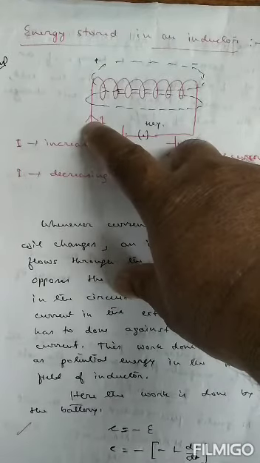Now, what is the induced EMF? Minus L di by dt. So this is the induced EMF. This is the EMF of the external battery. They are opposite to each other. That is why this negative sign comes.